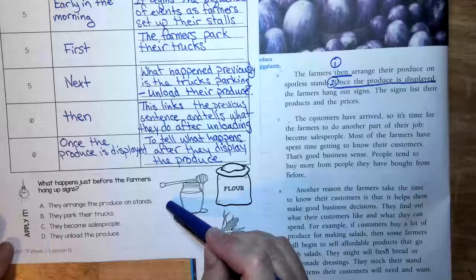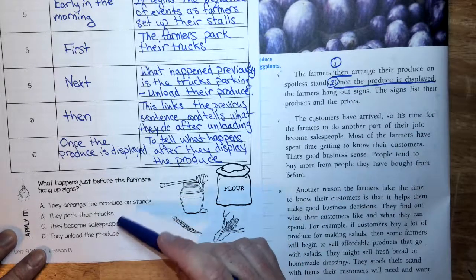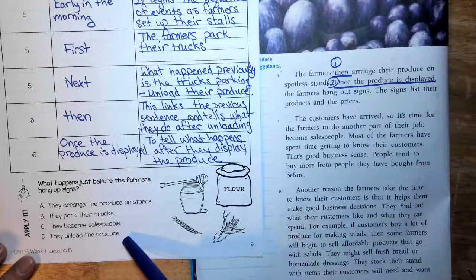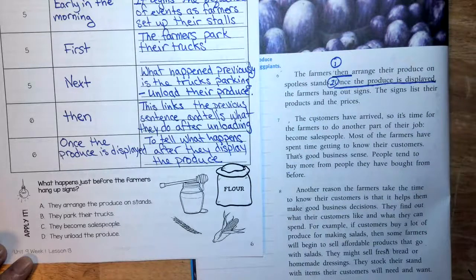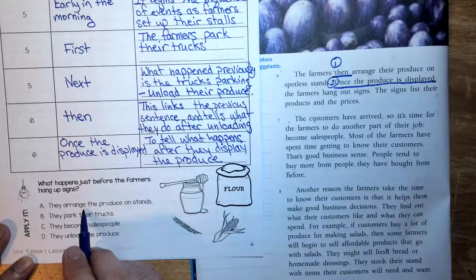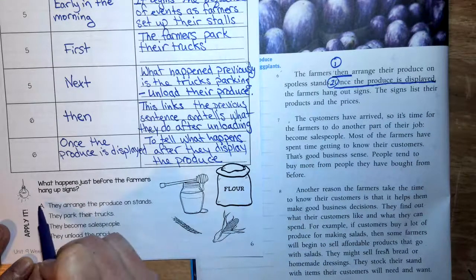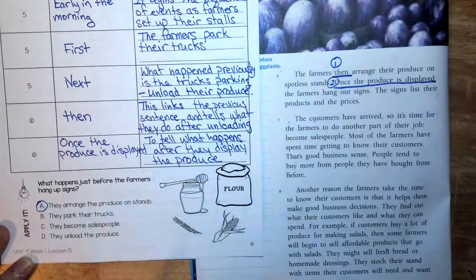So they arrange the produce on the stands, they park their trucks, they become salespeople, they unload the produce. What do you think? Looking back in here, what might be the answer? Well, they use a little bit different phrasing here. To arrange means also to place. So if we look here that they display the produce, arrange and display are synonyms, and I would circle the letter A.